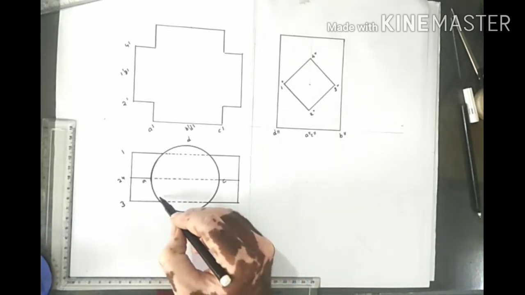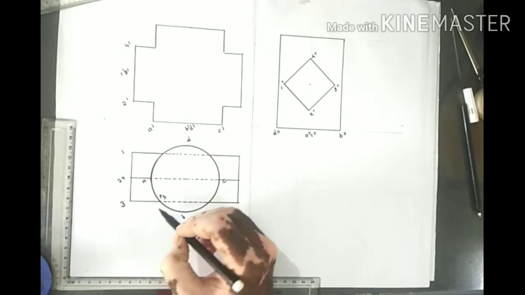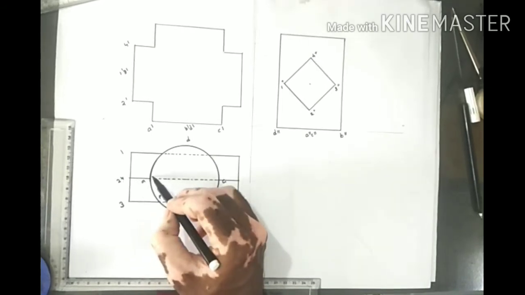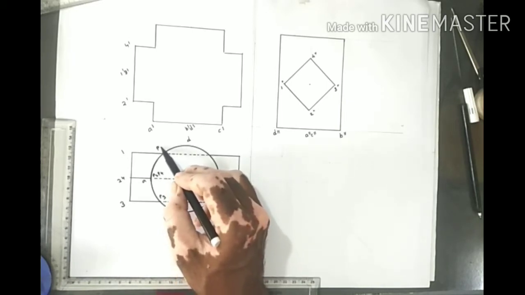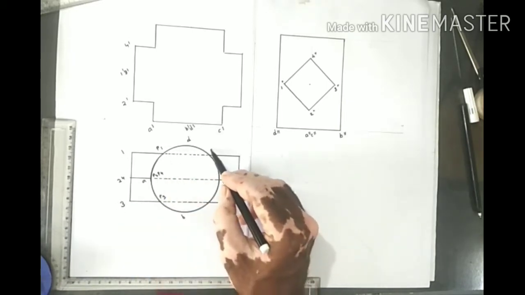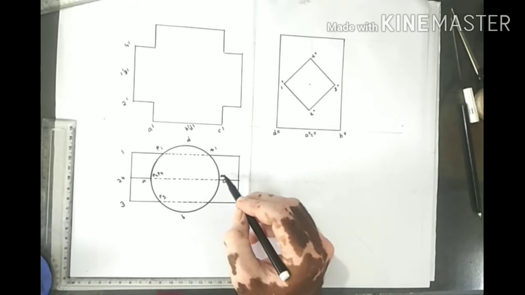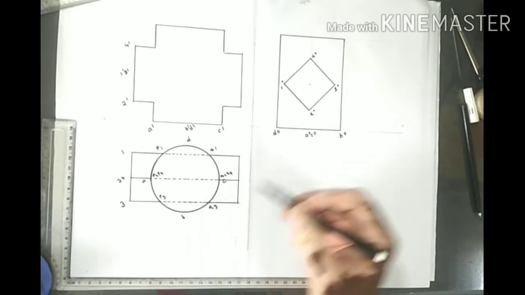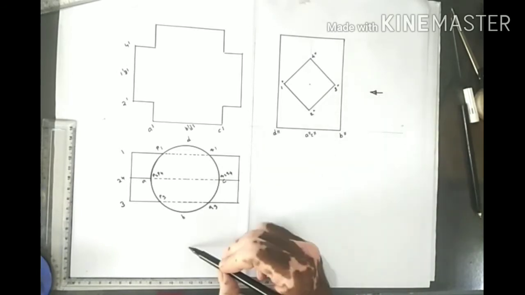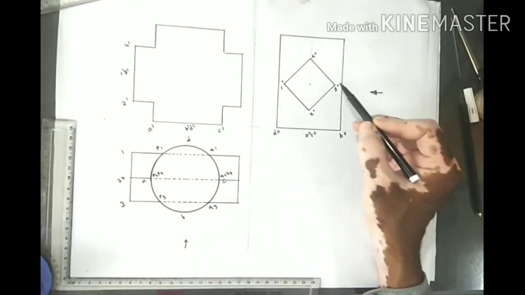As we know that left hand side P, so this P3, this longer edge P2 and P4 intersecting, this longer edge P1 intersecting, and right hand side Q1, this Q2, Q4 and this Q3. Now you are seeing from this side and this side. So we will start from 3.